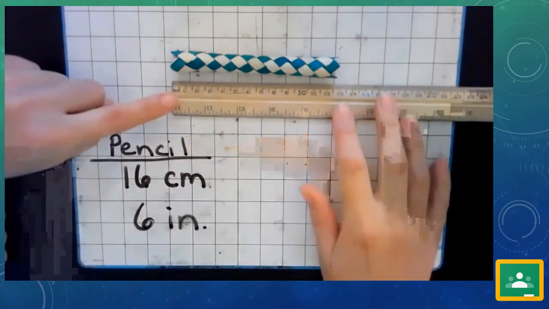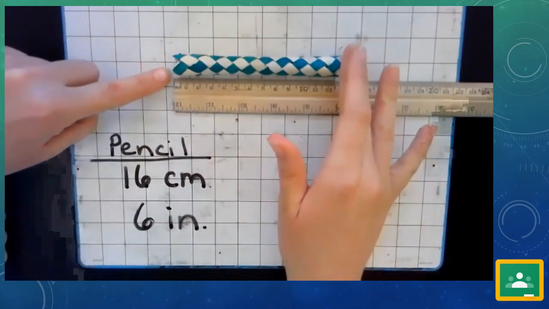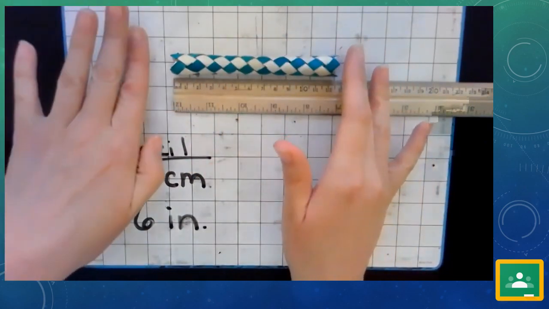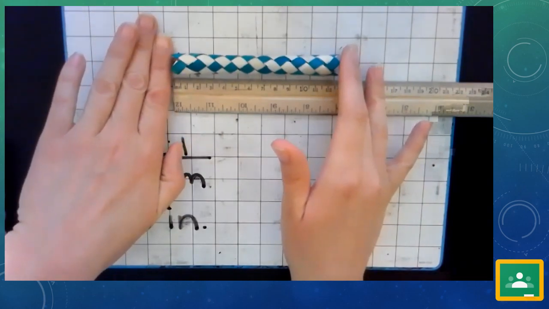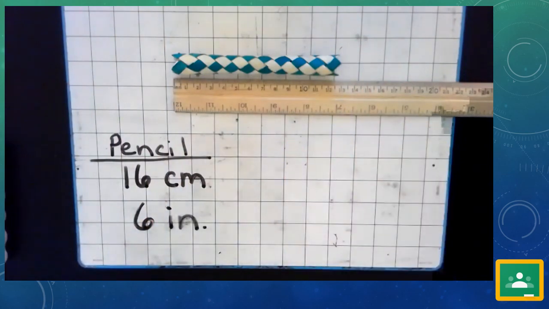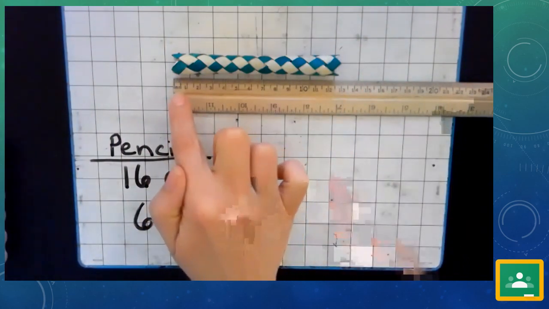Moving my tool as close to the object as I possibly can, and trying to find where the end point of my object is. Sometimes I like to put my finger near 0 so that I can really accurately measure. Okay, so I think that's looking pretty good. I'm going to start counting my centimeters.